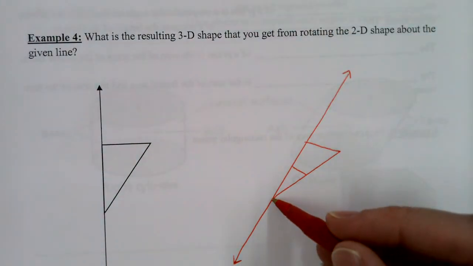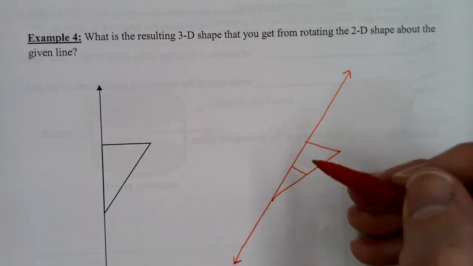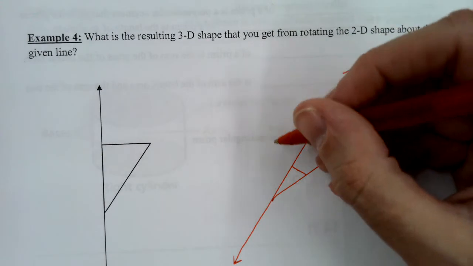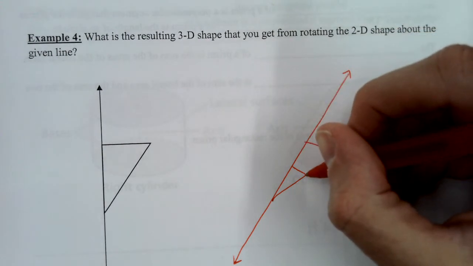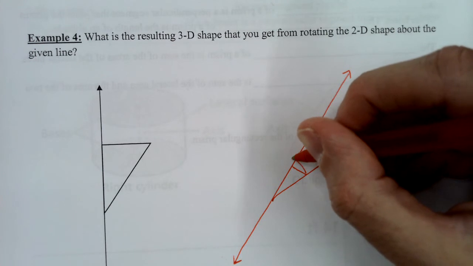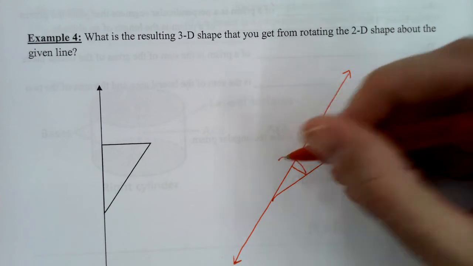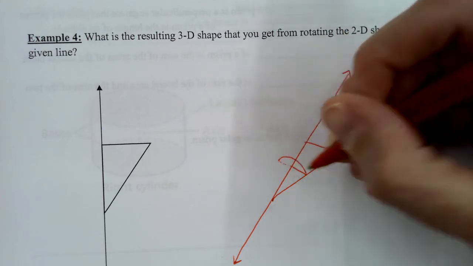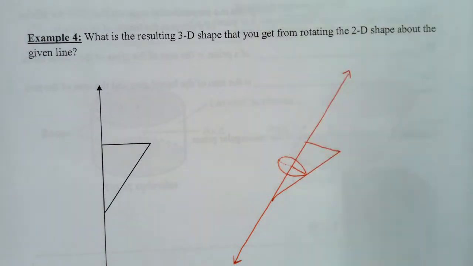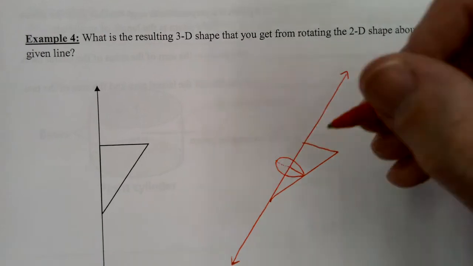This point is going to stay on the line. It's going to rotate to itself. Let's take this point. If I rotate it along the line, let's see what happens. It's going to rotate around like this. Let's take this point.